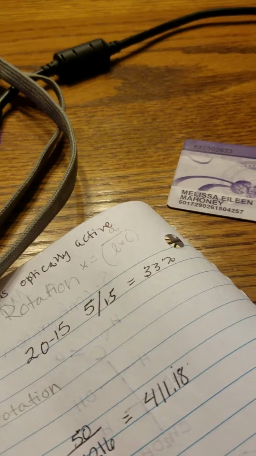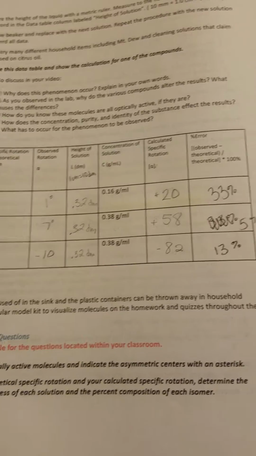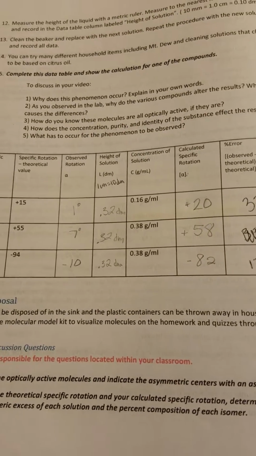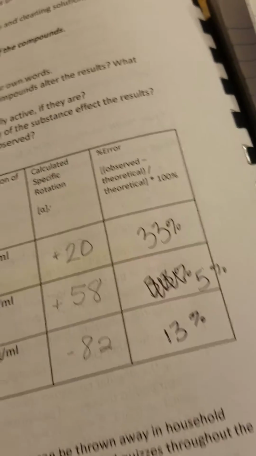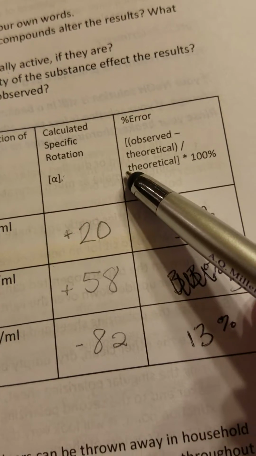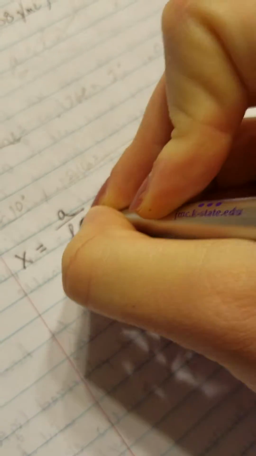First I'm gonna start off with describing my answers from the lab. So here is my table that I filled out, and I'm gonna go over the alanine solution and how I got my answers. So I'm trying to calculate the specific rotation, and that equation is over here, which is x equals alpha over L times C.